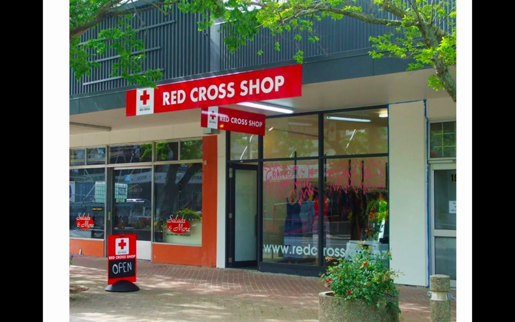So today we're going to look at the Red Cross shops. This is a specific look at a generic model. The Red Cross shop, like virtually all opportunity shops, is run in a pretty similar way. So you could use this to explain St. Vincent de Paul's or whichever other opportunity shop of the many that we find in some of our communities.